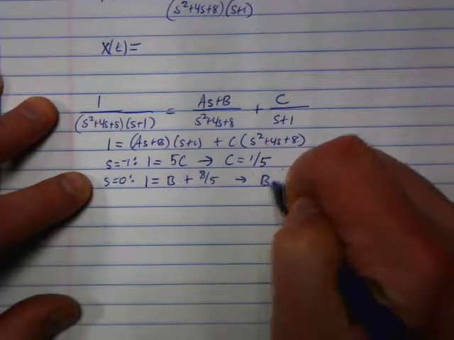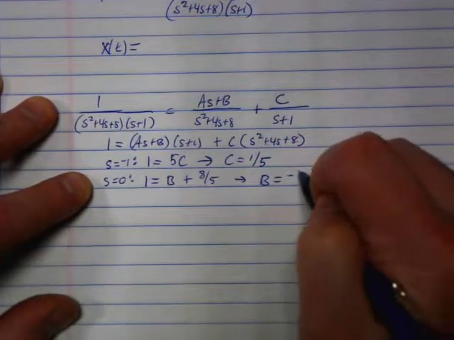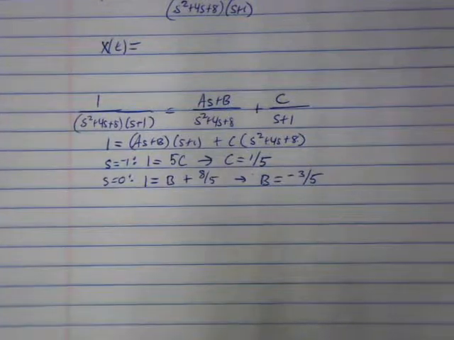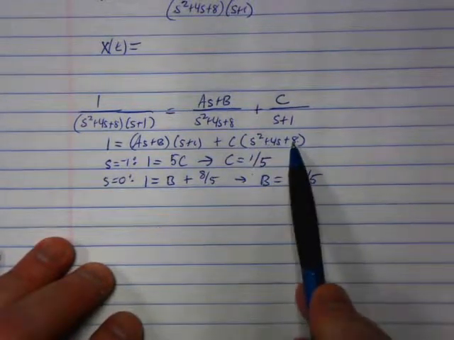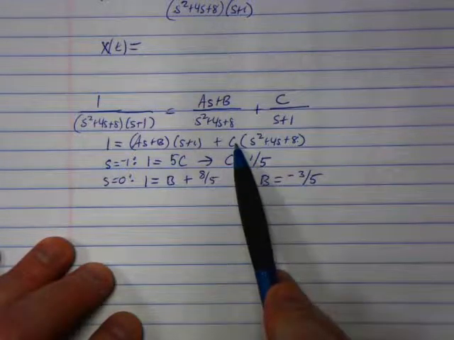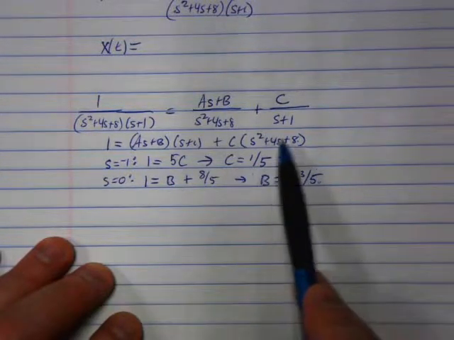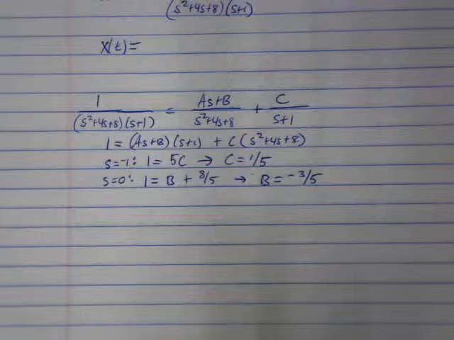which says b is negative 3/5. Wait, I'm sorry, where did this come from again? Where did the 8/5 come from? I plugged in 0, which gave me 0 plus 0 plus 8, that was 8. And then I plugged in 1/5 for c. 1/5 times 8 is 8/5. Oh, I see.